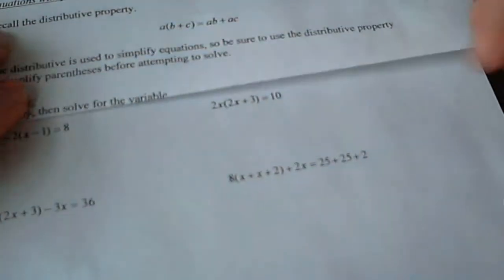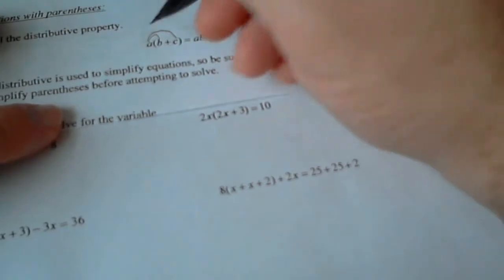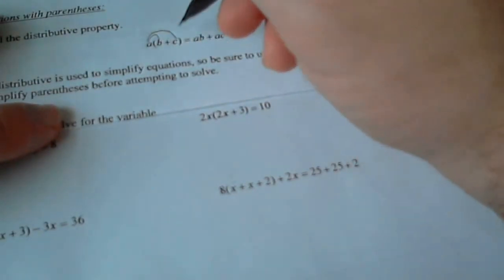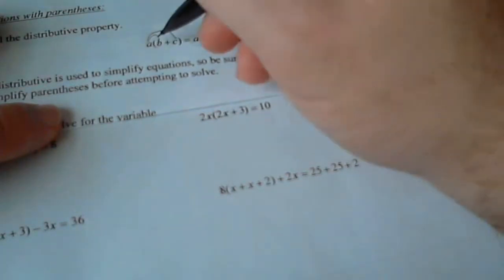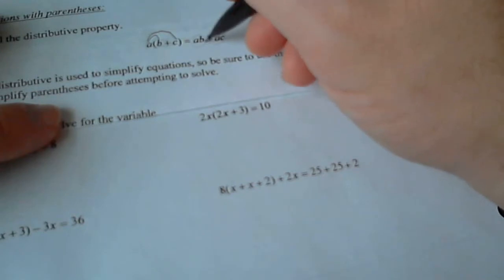Now, first thing we need to review is the distributive property, which is this guy right here. Remember, Santa hat or double bump, whatever you want to call it, everything outside the parentheses gets multiplied by everything inside the parentheses. A times B, A times C. The sign that was between the two letters gets recopied here. Okay, so let's try one.